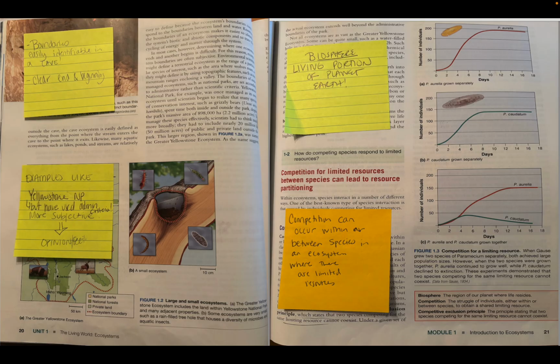So when we look at an ecosystem, a lot of them have definite boundaries. However, there are some that have no clear beginning and end. A great example of a boundary that does have clear beginnings and endings would be a cave, where a bat lives, because there's obviously two points. However, in a national park, it might be more subjective because there's no necessarily clear beginning and end between one organism's area and another.